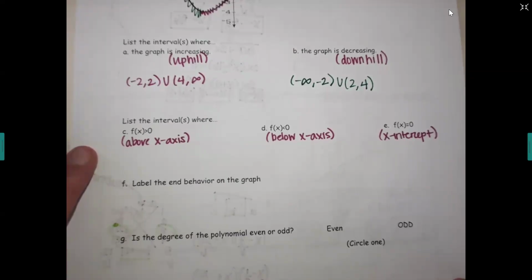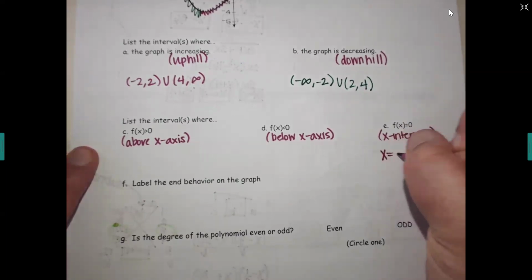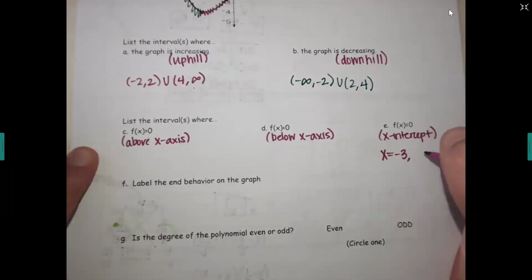So let's do the x-intercepts first. Can you tell me, they're all whole numbers, where does this hit the x-axis on your graph? Okay, -3 I heard. What else? 2 and 5. Now, for below the x-axis, I want to list it as intervals.